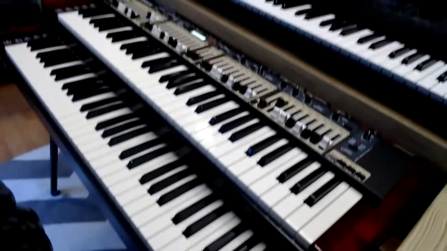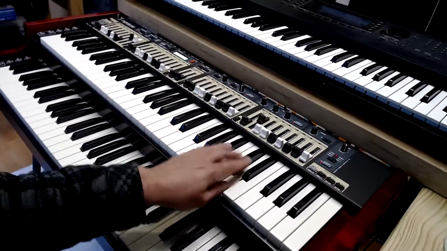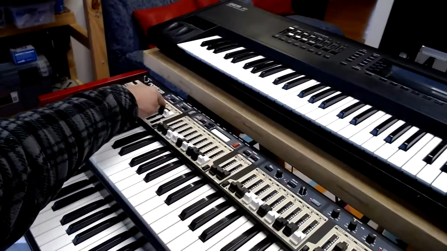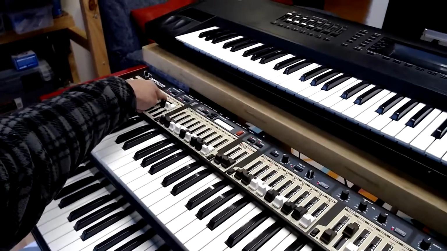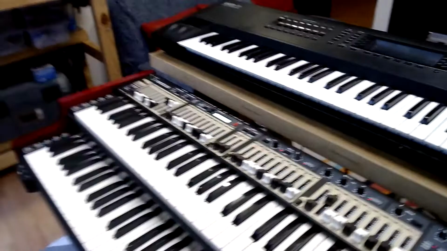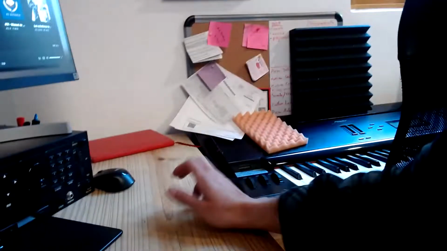And I also have a kind of old Nord, which sounds more like a B3. The reason I have this keyboard is that it has a B3 emulator. The B3, for the people that don't know, used to be one of the fancy organs for playing jazz music and so on.